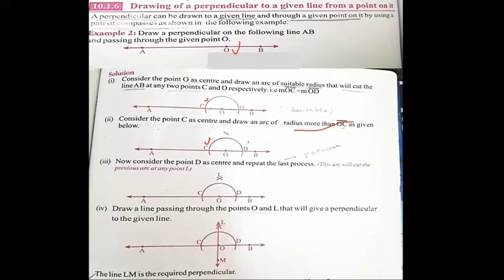And again with the same opened compass, we will bisect the first arc at the point L. Then in the fourth step, we will join L to the point M, and it will pass through the midpoint O. Now LM is the required perpendicular.